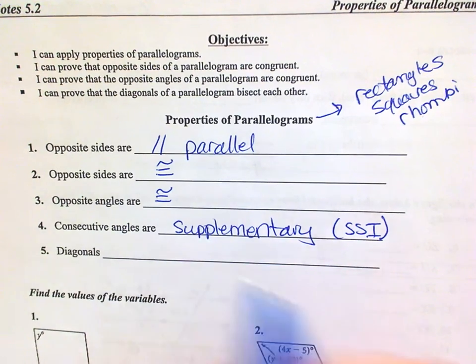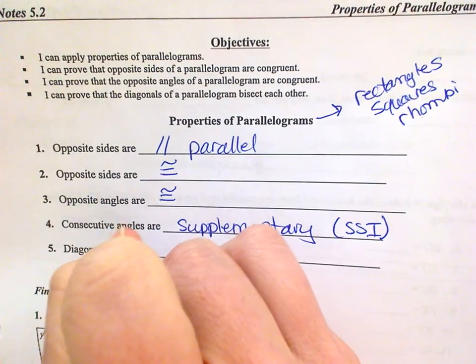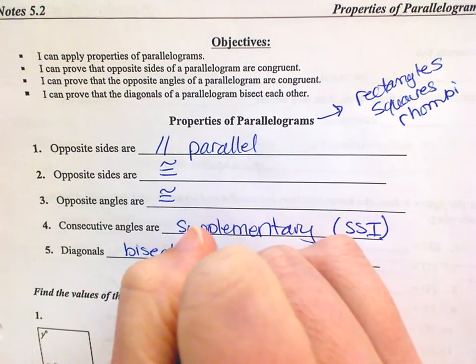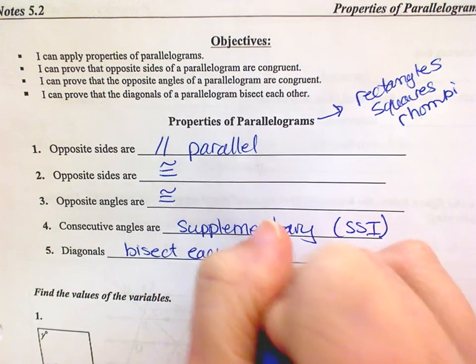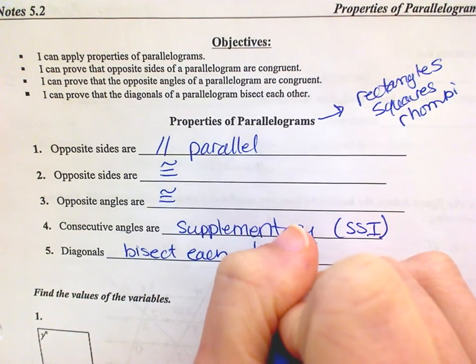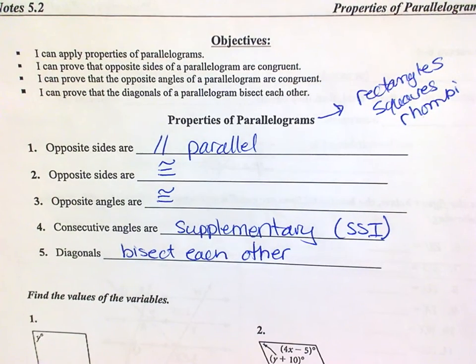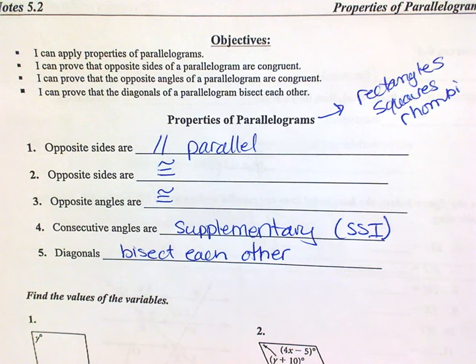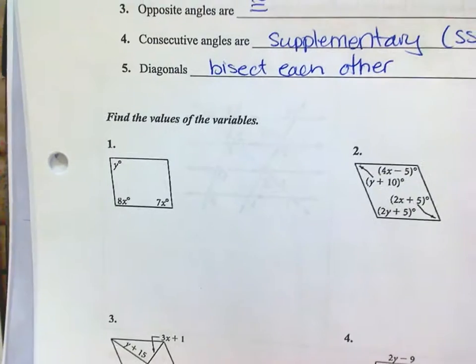And then our last rule here is diagonals. Diagonals bisect each other. The diagonals will cut each other in half. All right, so we're just going to take these 5 rules and apply them to the parallelograms in 1 through 4 here.